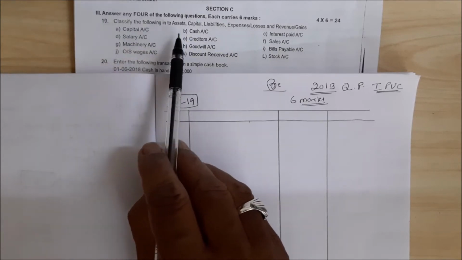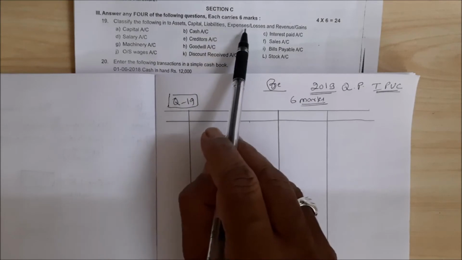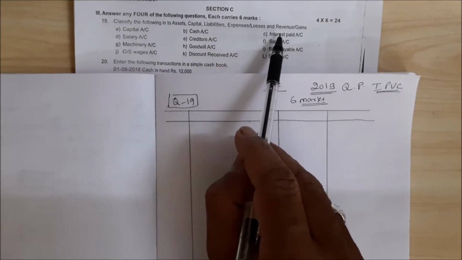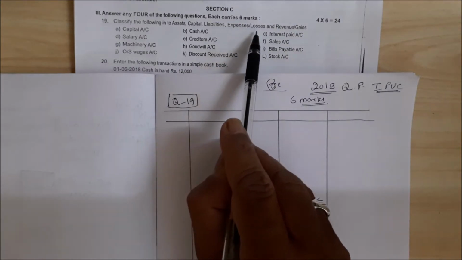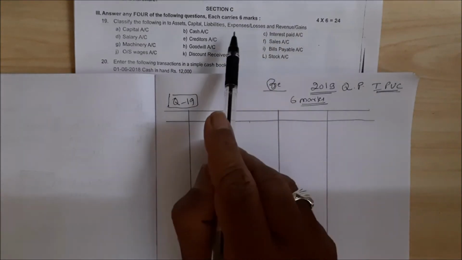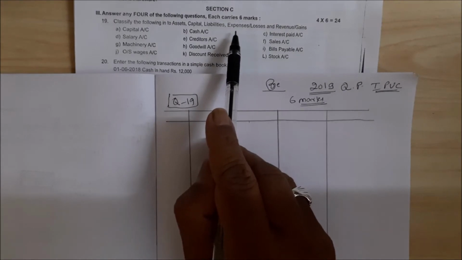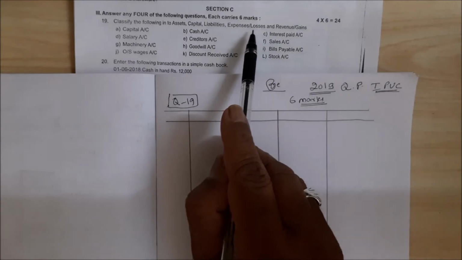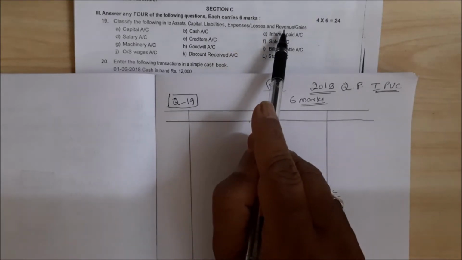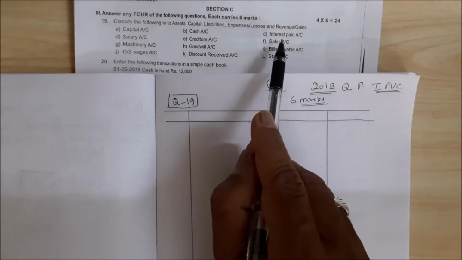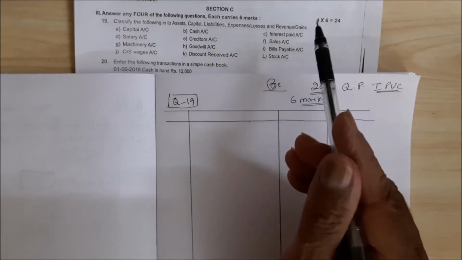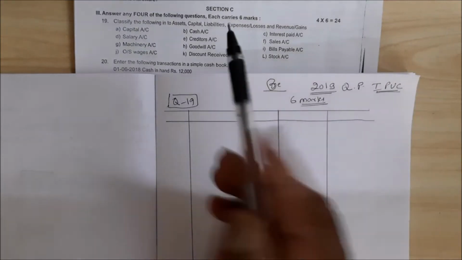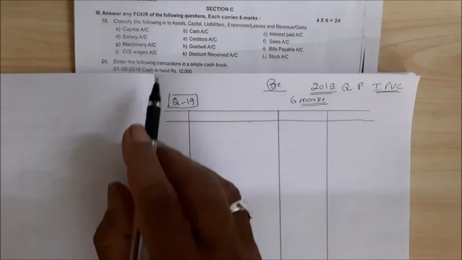Classify the following into assets, capital, liabilities, expenses, losses and revenues and gains. You must be knowing the difference between expenses and losses, revenue and gains. Expenses are regular, it is recurring. Loss happens only once in a way. Likewise, revenue is an income you are going to get regularly, whereas gain you get once in a way, that is capital. So we will see one by one how we have to classify.